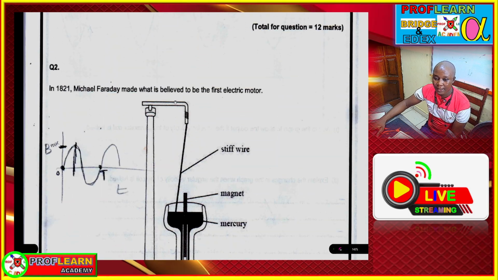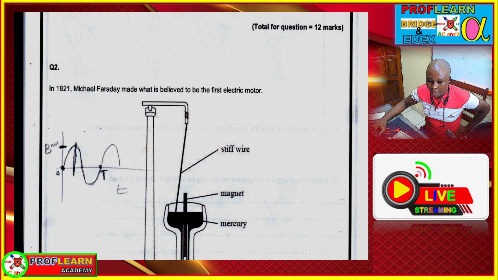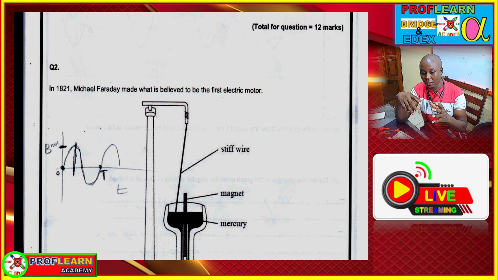Let's look at the next point here. We are told that in 1821, Michael Faraday made what is believed to be the first electric motor. That was having a stiff wire. There is a magnet, and that stiff wire was dipped in mercury, so it could rotate, and in the process of rotating it is going to cut the magnetic field. And basically that is why we are having that.